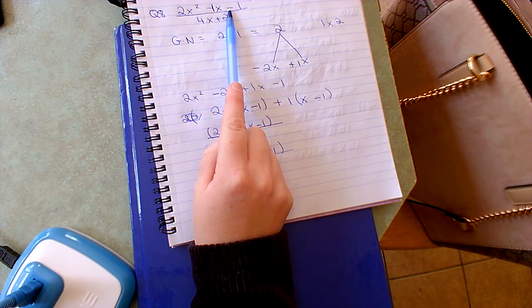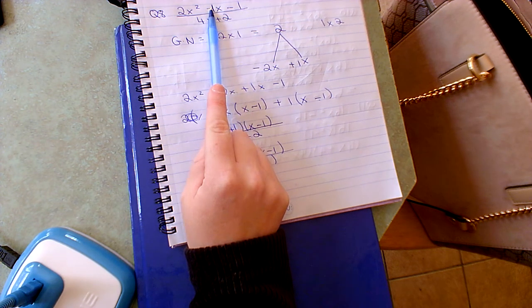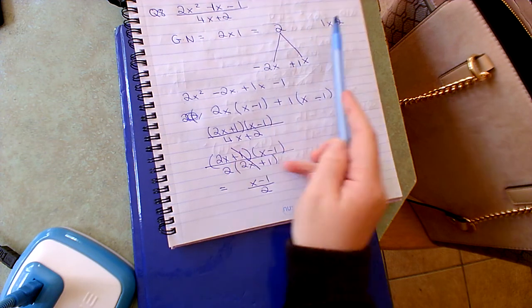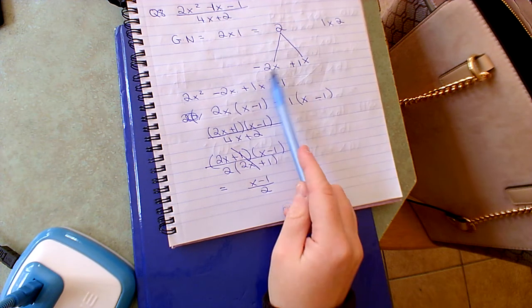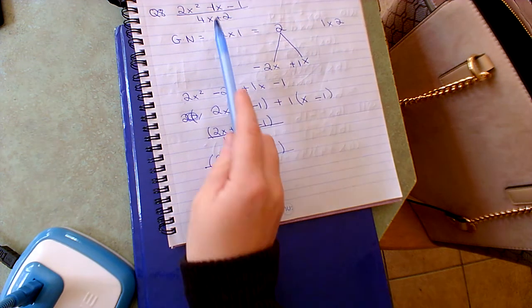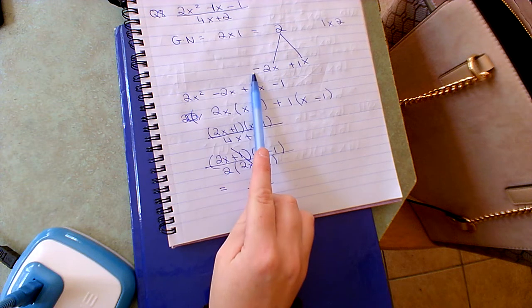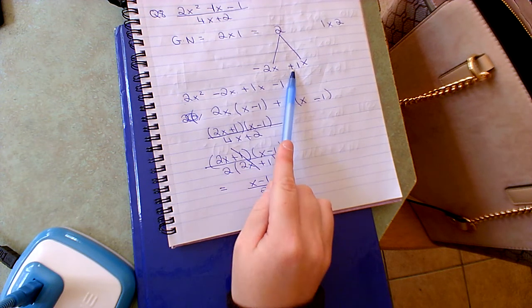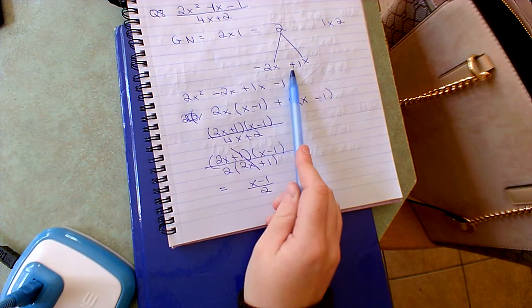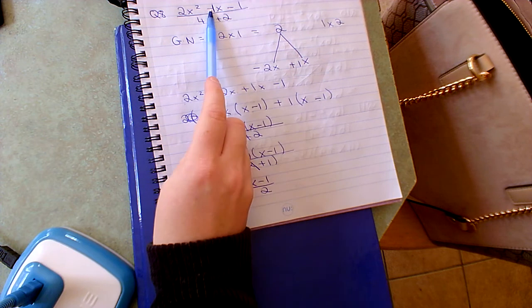They're unlike signs. And I want a minus 1x. The only factors of 2 is 1 multiplied by 2. So I write down 2x and 1x. Because I want a minus 1x, the minus goes with the 2 and the plus with the 1. So minus 2x plus 1x will give me my minus 1x.